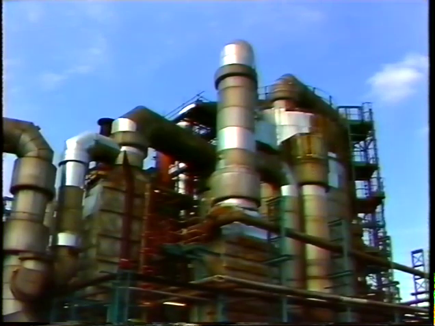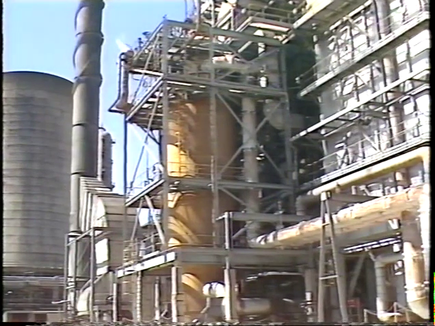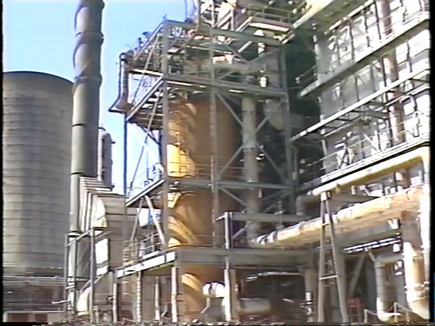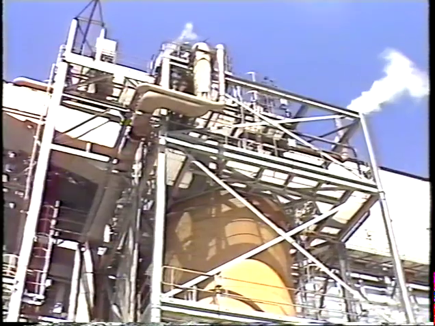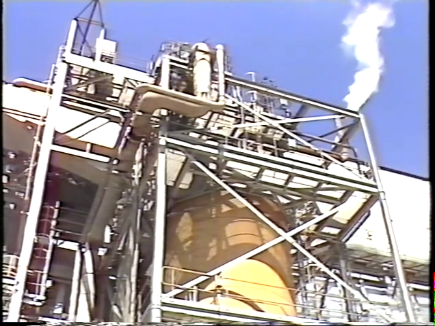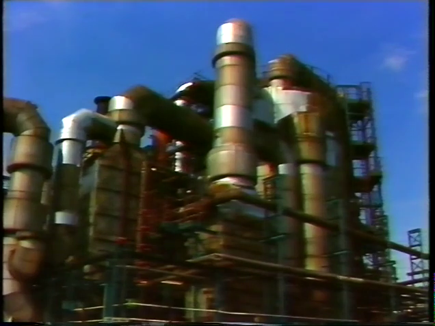Here we are at one of ICI's plants for the manufacture of sulfuric acid by the contact process. And here we are at an ICI plant for the manufacture of ammonia by the Haber process. Both of these very important industrial processes use catalysts to speed up the rates of reaction. And the catalysts in both cases contain the transition elements.